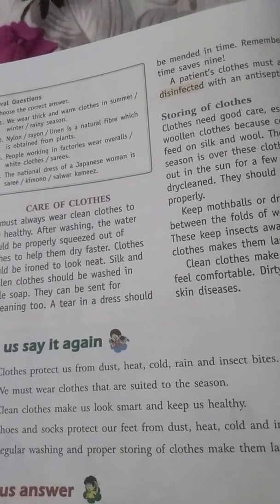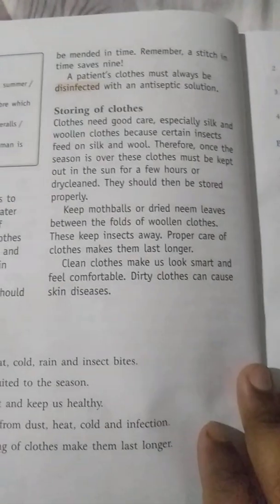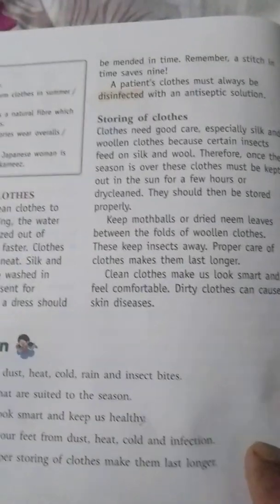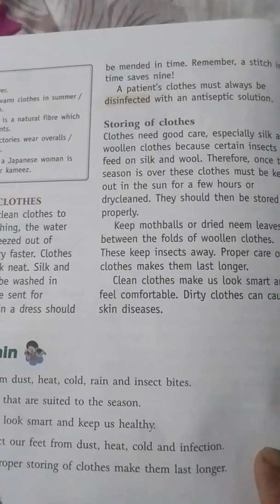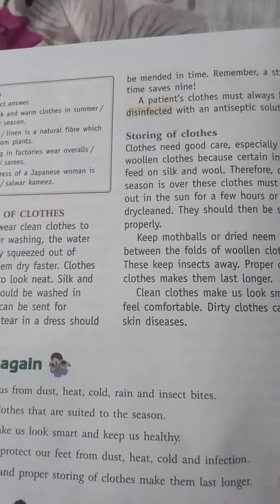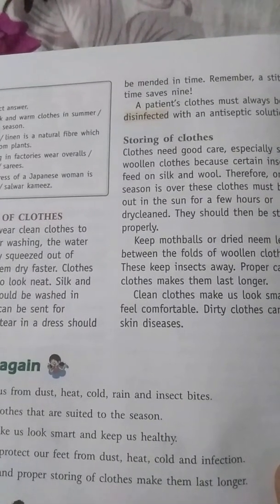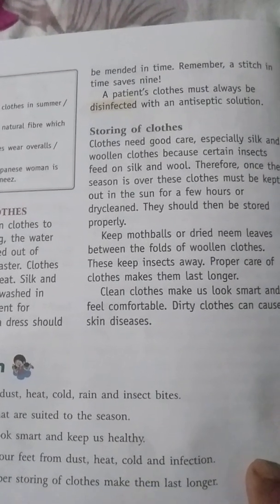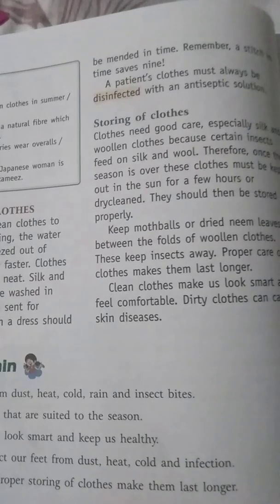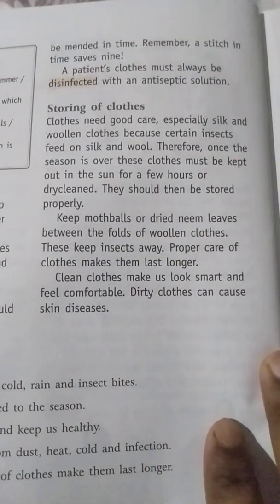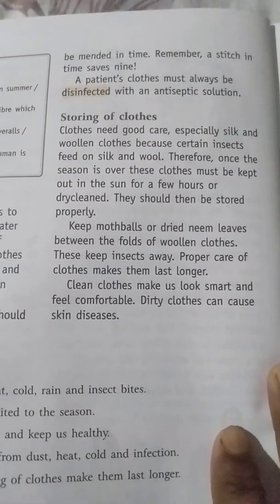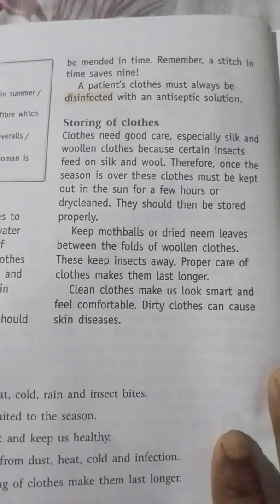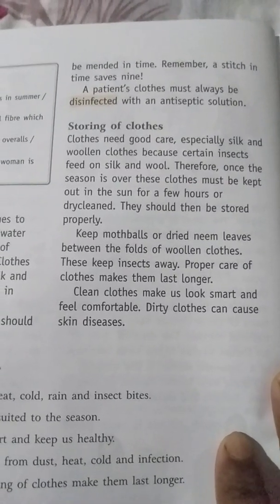Understood? Now a tear in a dress should be mended in time. That means, unfortunately, if some tear comes on your dress, you should mend it in time. Understood? Otherwise it looks quite bad. Remember, a stitch in time saves nine. What does it mean?